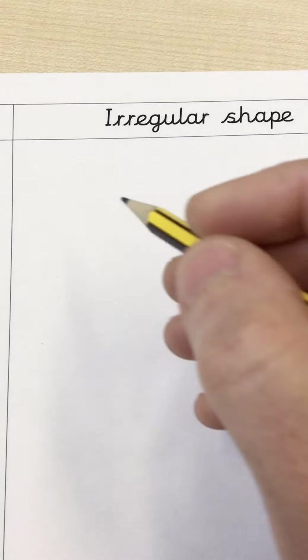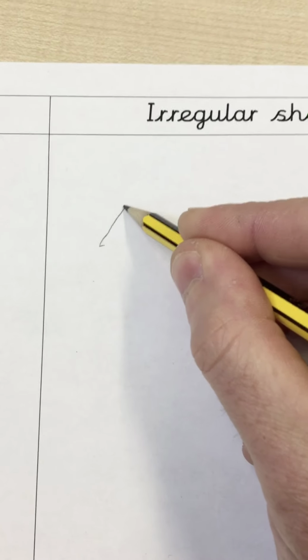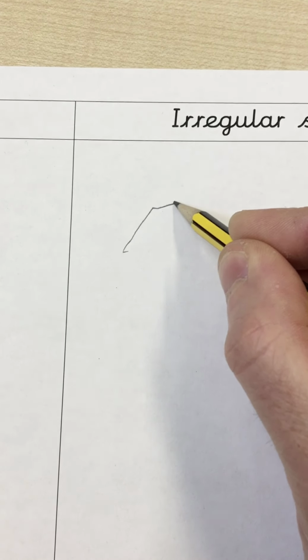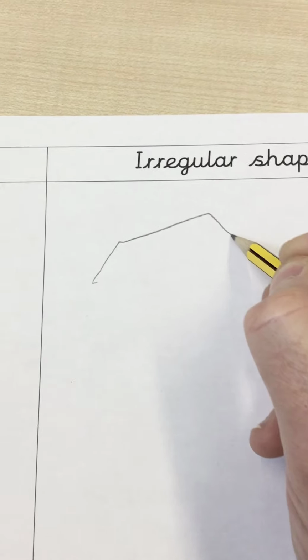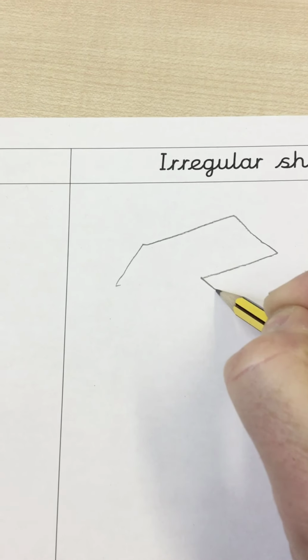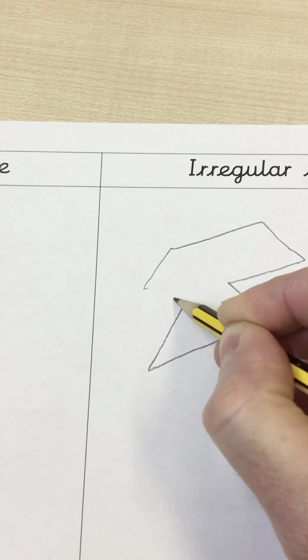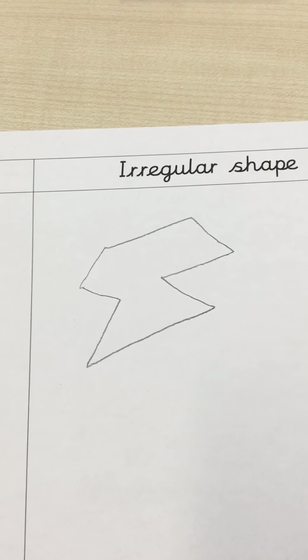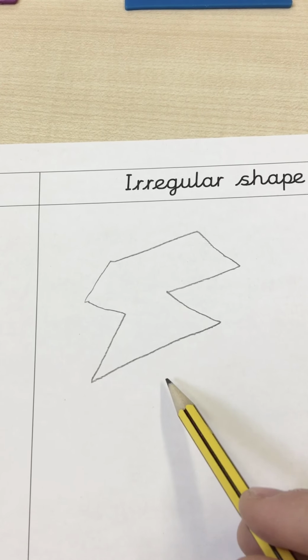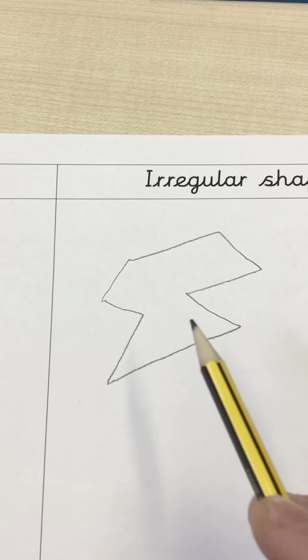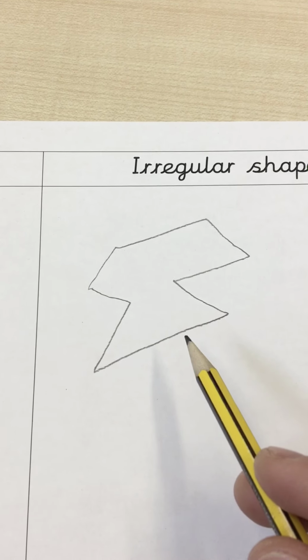Now, I don't have an irregular octagon, but I thought we could draw one together. How many sides do I need? I need 8. I want them all to be different. So 1, 2, make that longer. 3, 4, 5, 6, 7, 8. Looks like a Superman sign. This is an octagon because it has 8 sides and 8 corners.